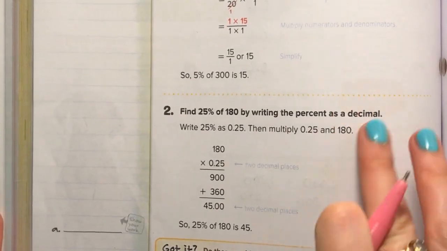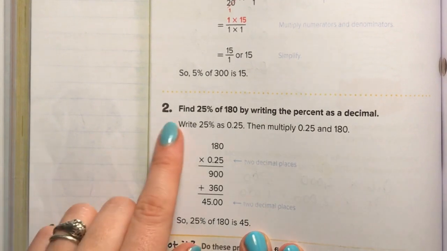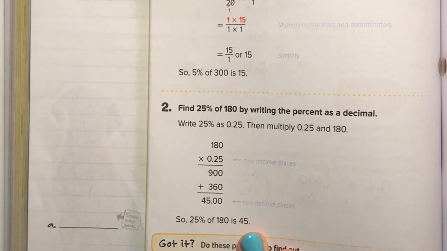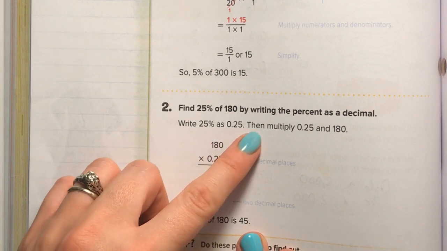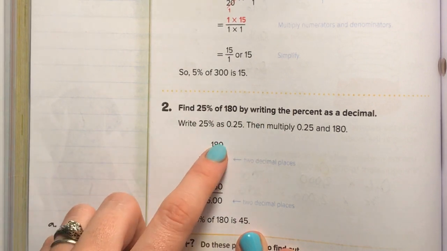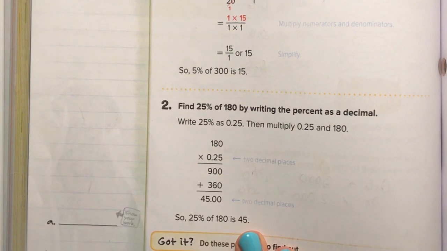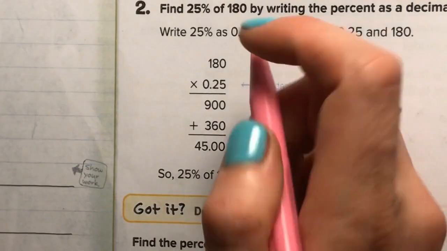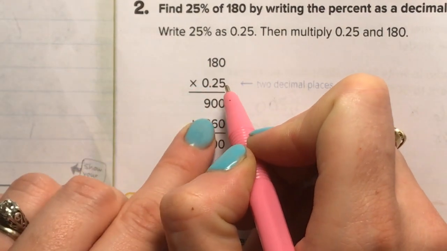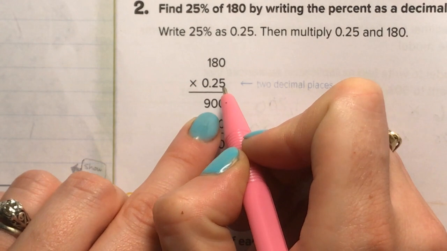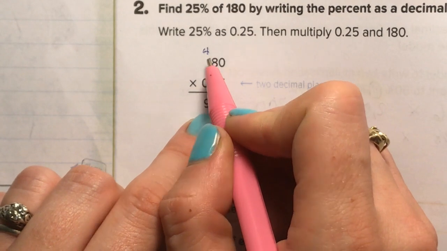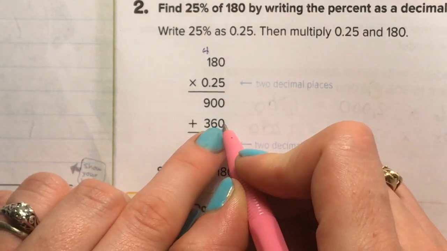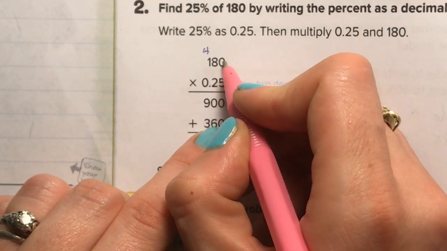All right, here they're going to want you to do it as a decimal. Okay, so let's check. 25% of 180. So we should know that 25% as a decimal is 0.25. And so then you multiply. So 180 times 0.25. I'll just zoom in there a little bit. 5 times 0. 5 times 8 is 40. So put down the 0, carry the 4. 5 times 1, 5 plus 4 is 9. Second row, add 0. 2 times 0.